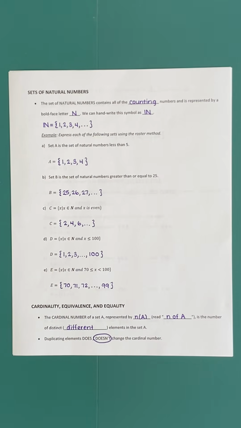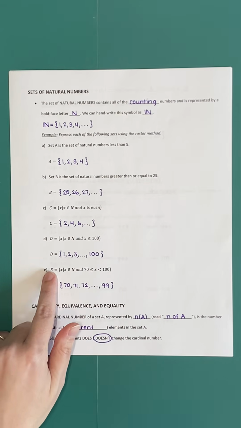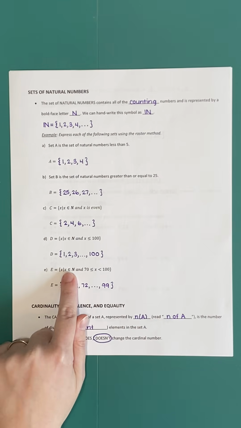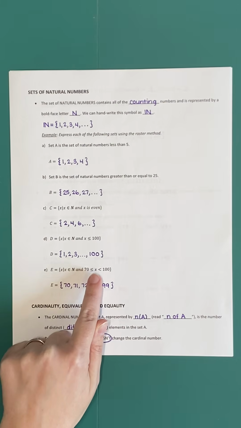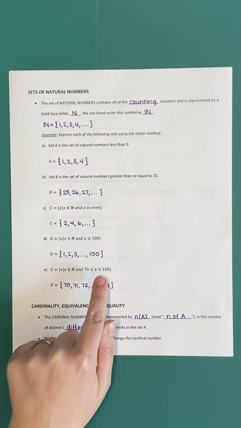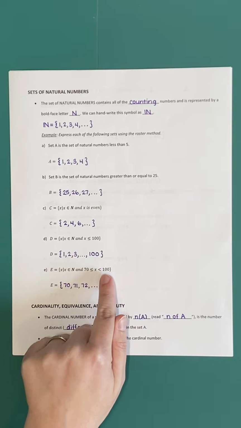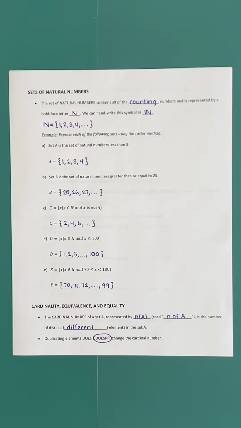Now you're going to have to be very, very careful with this inequality notation. Having the equal to versus not having the equal to is going to be very important. So let's look at the next one where we actually have 2 inequalities contained in the same set. So the set E is all x such that x is an element of the natural numbers and 70 is less than or equal to x, and then x is also less than 100. So this is what we call a compound inequality. It's actually 2 inequalities in one. So it's expressing a relationship between x, 70, and 100.